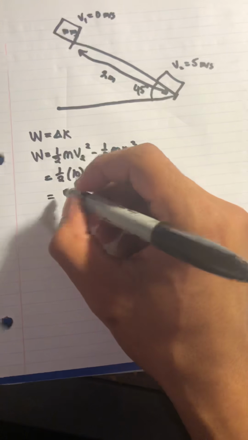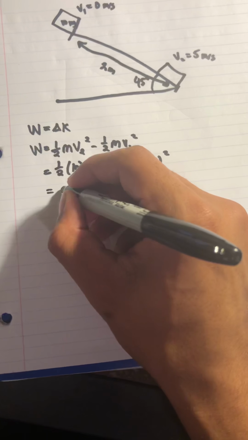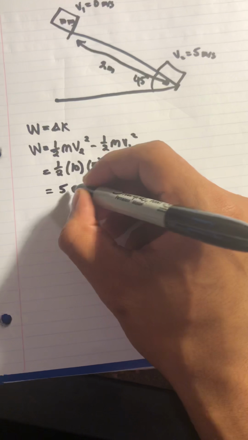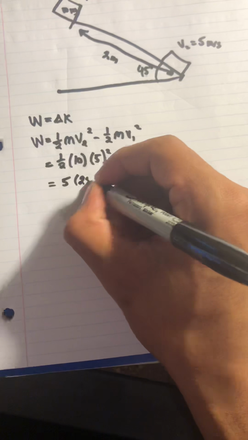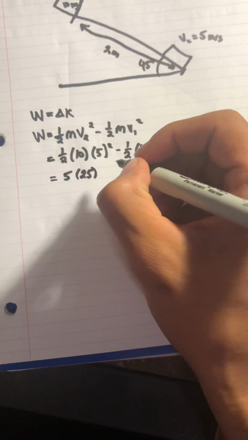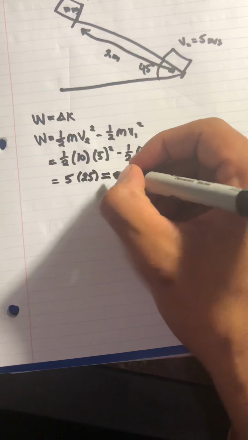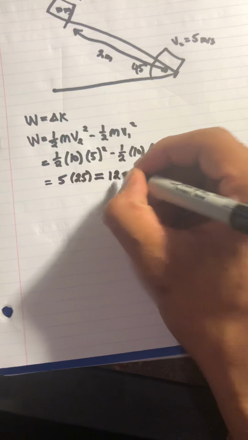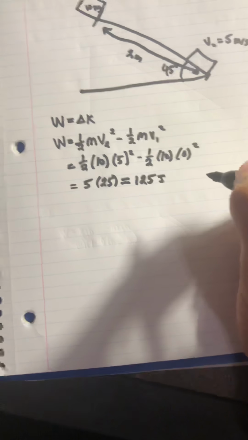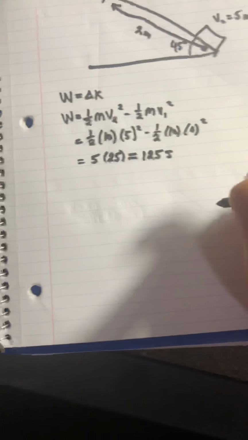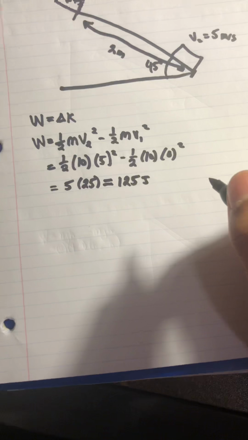Which would ultimately equal 1/2 times 10 equals 5, and then times 5 squared, which is 25, which then would equal 125 joules. So that is the total amount of work done on the block.